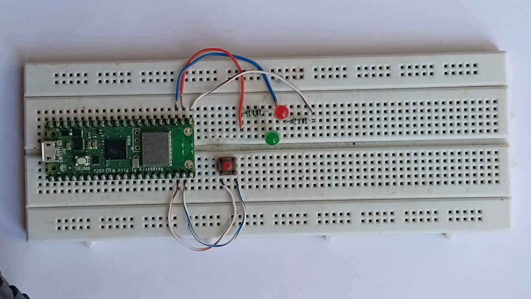First things first, let's set up our circuit. We'll connect our LEDs to 2 GPIO pins on the Pico. The green LED will represent heads, and the red will represent tails. Here's how you wire it up.